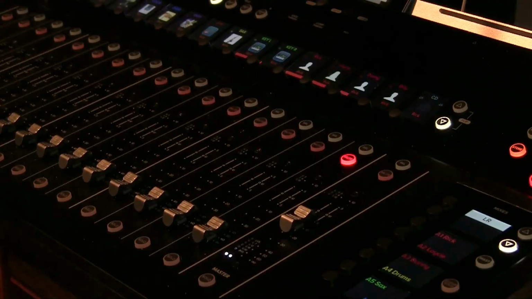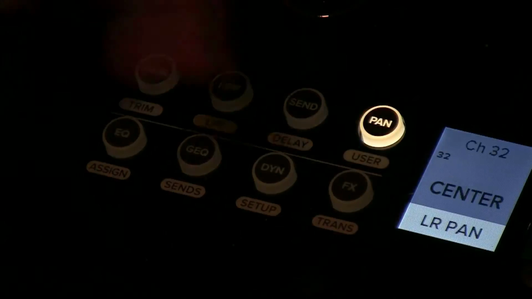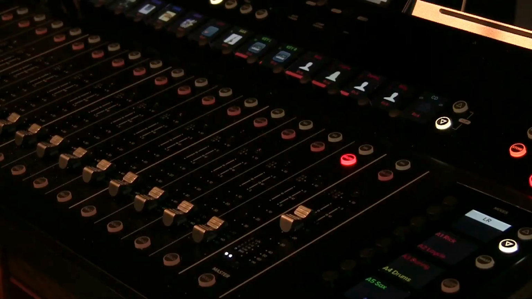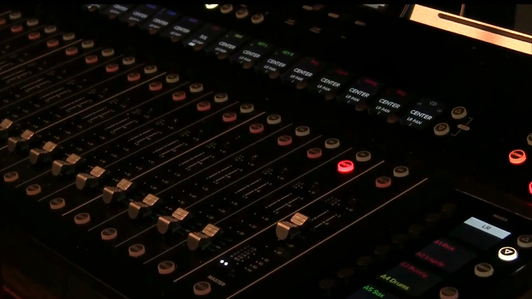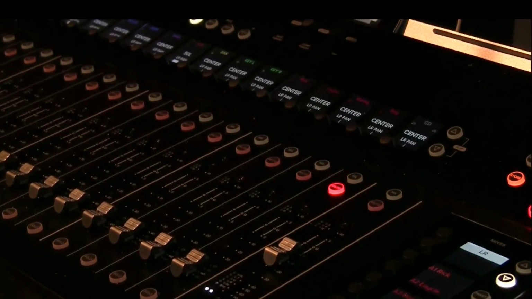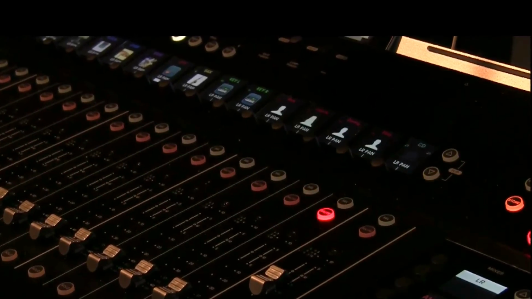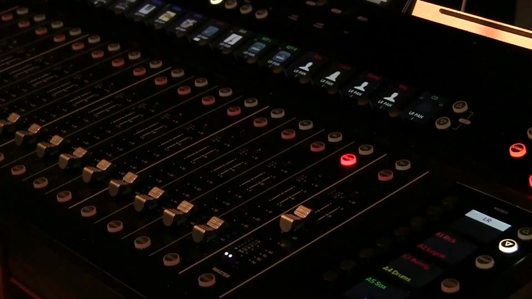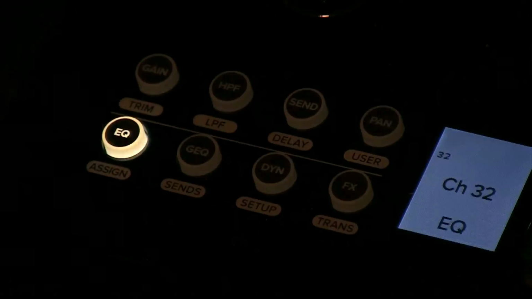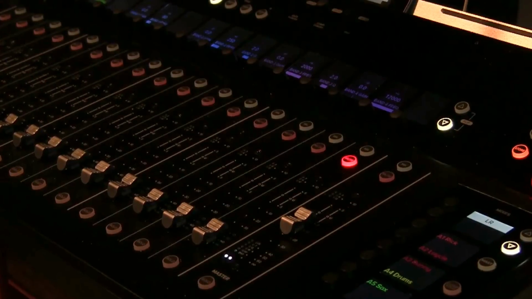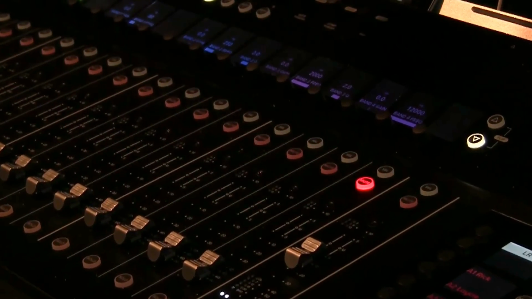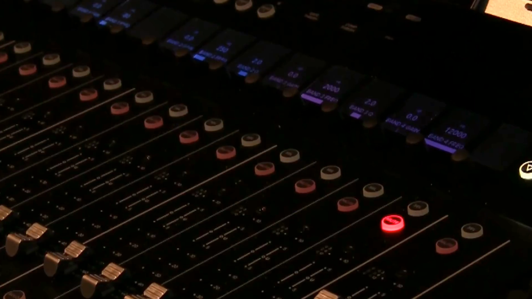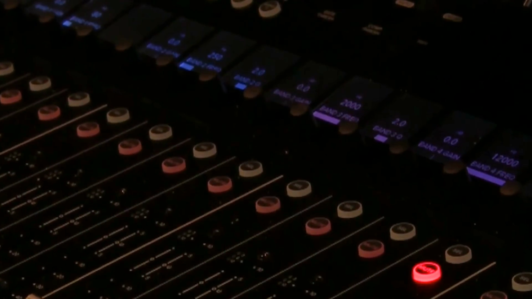It's just a real fast way to see what amount of level is set in each of the mixes. And we'll go to the next button, which is the pan. When you have the pan button, you guessed it, you get to see the pan settings for each channel. And that stays there until you change it. Next button down is the EQ. EQ will show you all the various settings of the equalizer.